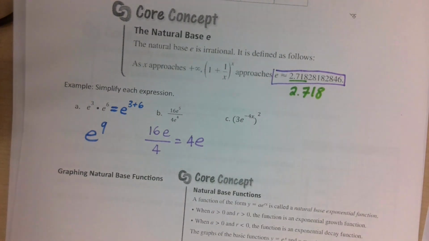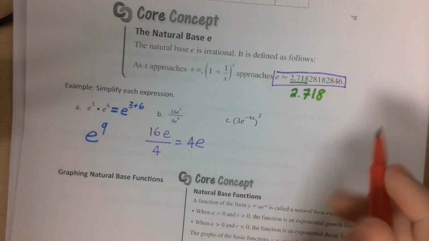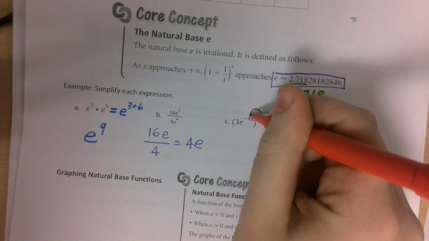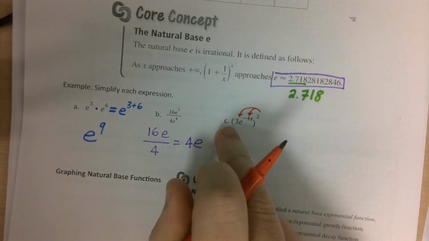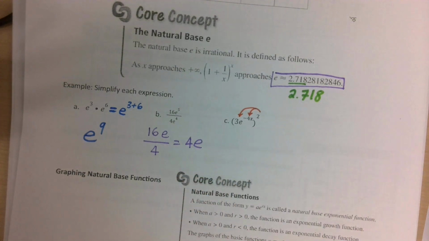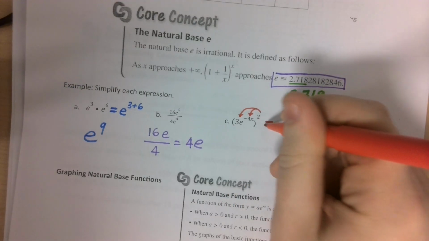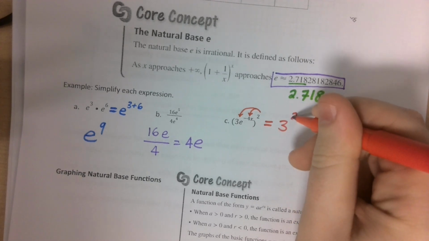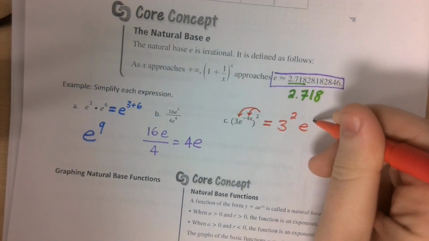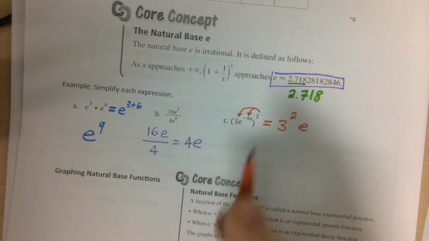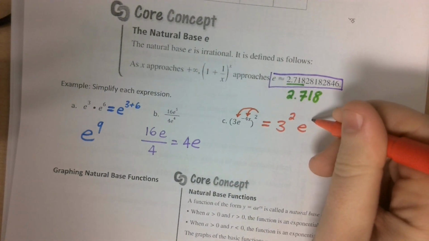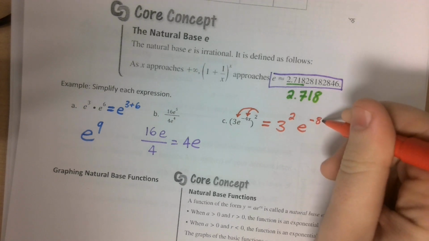Question C uses a couple of tricks. So first off, we have to remember what to do when there is an exponent outside of parentheses. And that's, we give it to everything inside of the parentheses. So the 3 gets the squared, and the e to the negative 4x gets the squared. This becomes 3 squared, e to the, remember what happens when we bring it from the outside onto another power, you multiply. So negative 4 times 2 is negative 8.